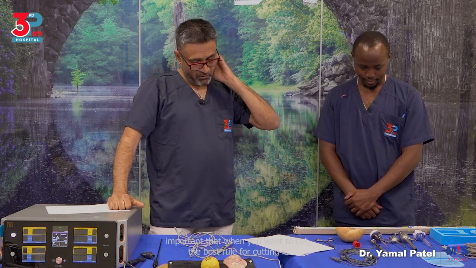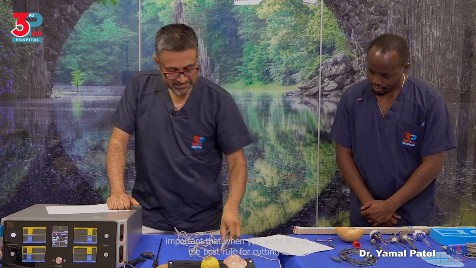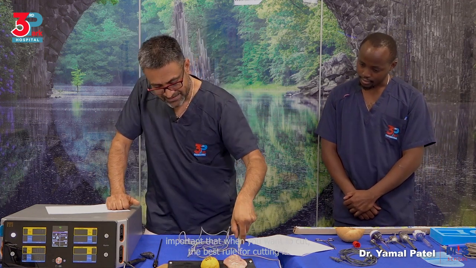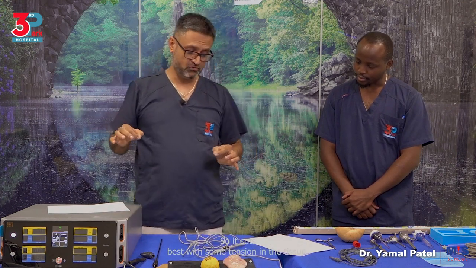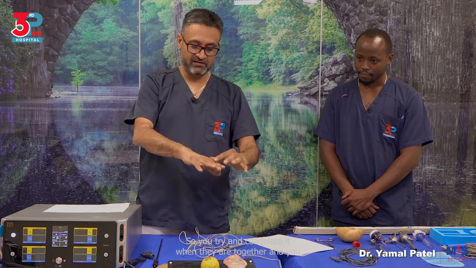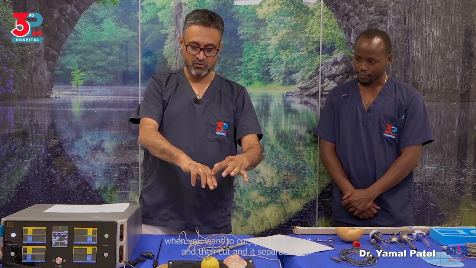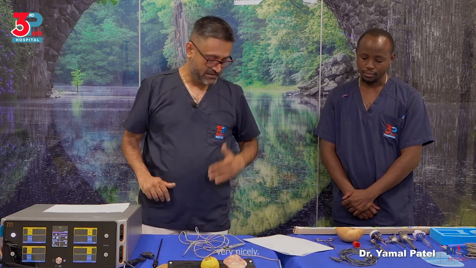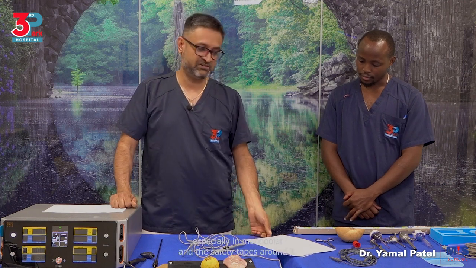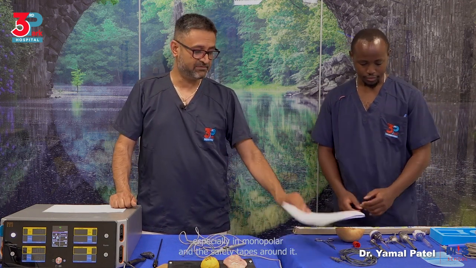Finally, it's important that when you want to cut, the best rule for cutting is you need traction and counter traction. So it cuts best with some tension in the tissue, and it coagulates best when there is no tension in the tissue. So you try and coagulate it when they are together, and when you want to cut, you separate it and then cut, and it separates very nicely. So these are rules of use of electrosurgery, especially monopolar, and the safety tips around it.